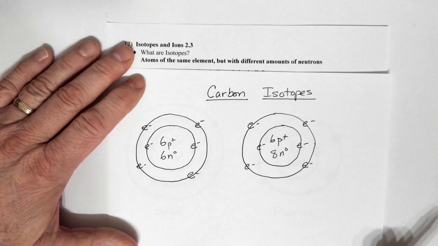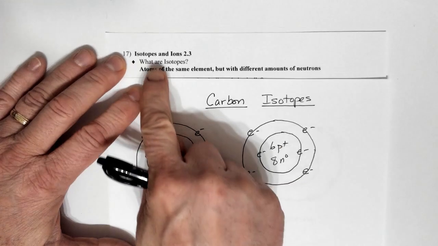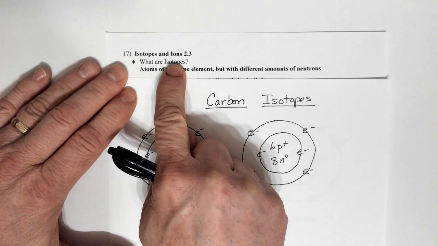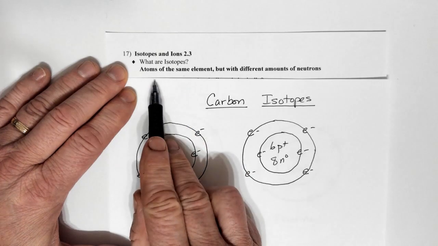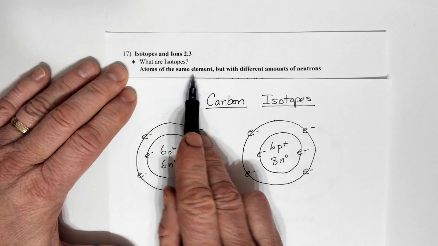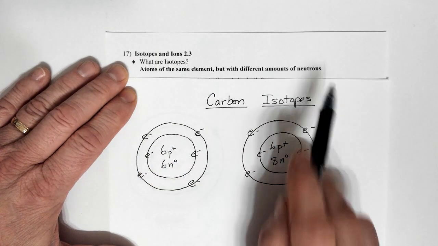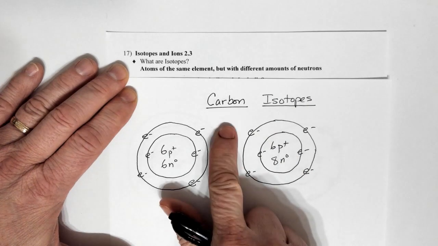Today we're going to discuss isotopes and ions, okay? Really simple. What is an isotope? An isotope is the same element but it has different amounts of neutrons. So here we have carbon isotopes.